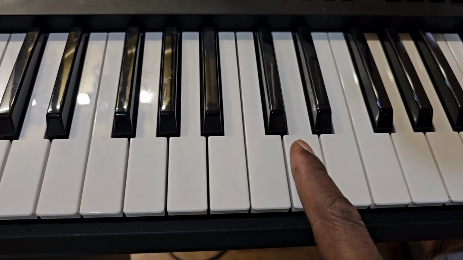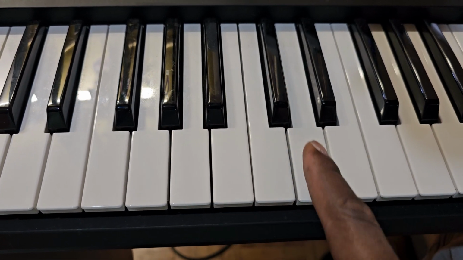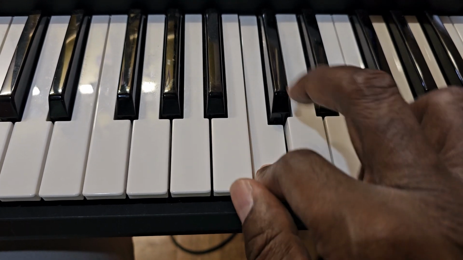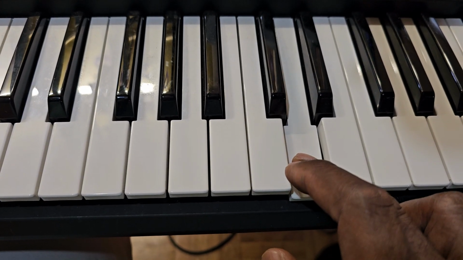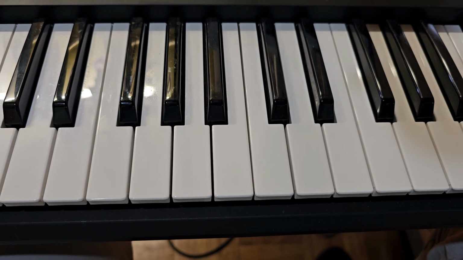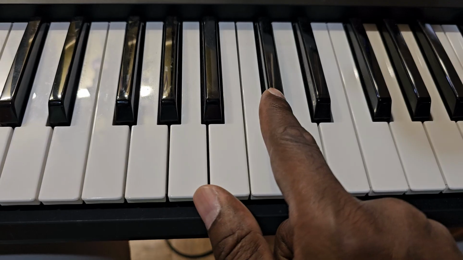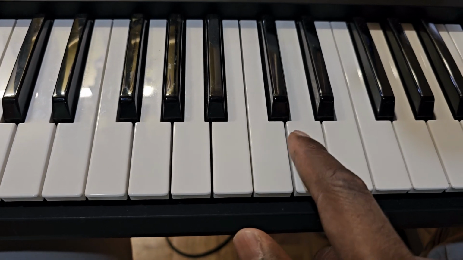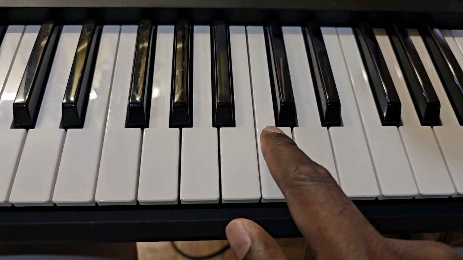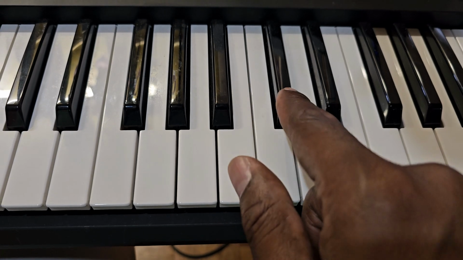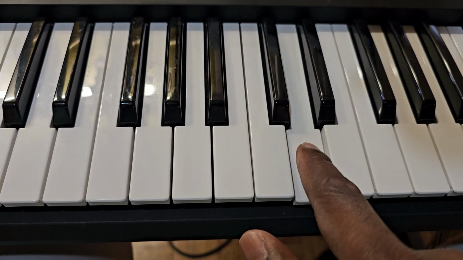So a full note is 1, 2, 3. So I would say you have a full step, a full step. You have this one, you have the half step, and the next will be a full.